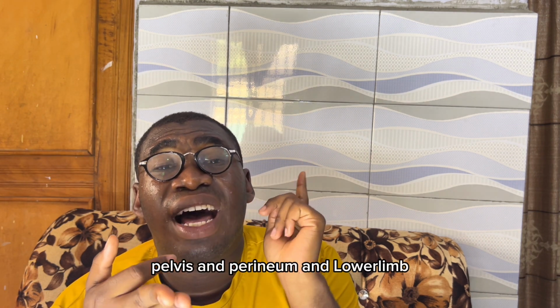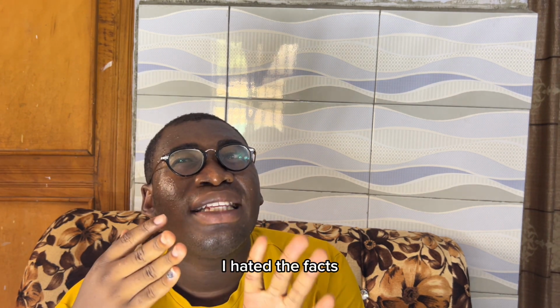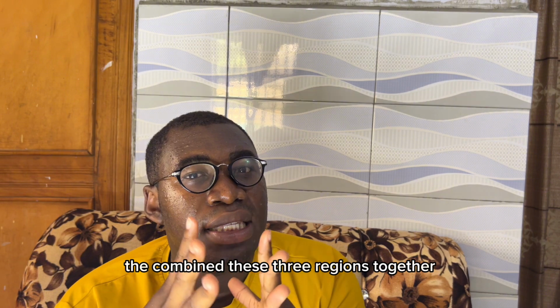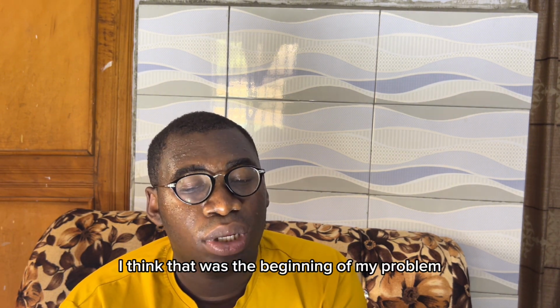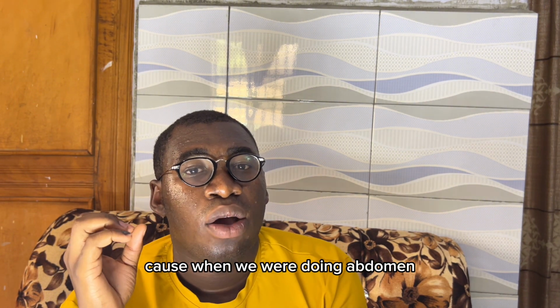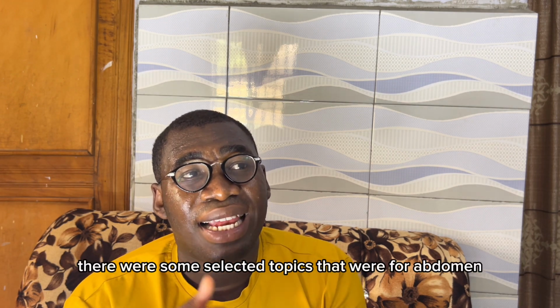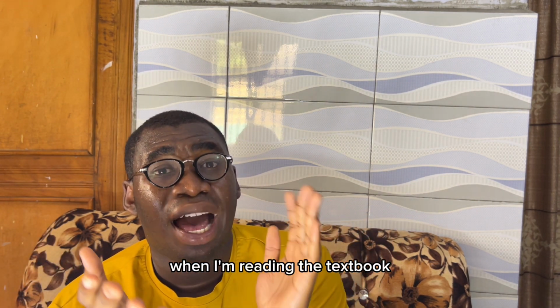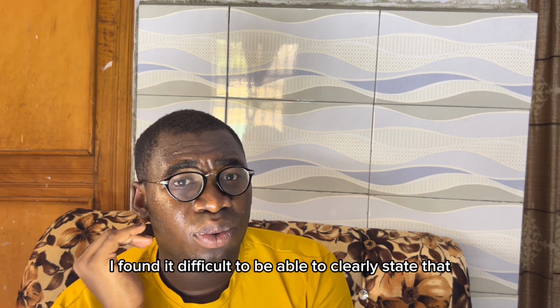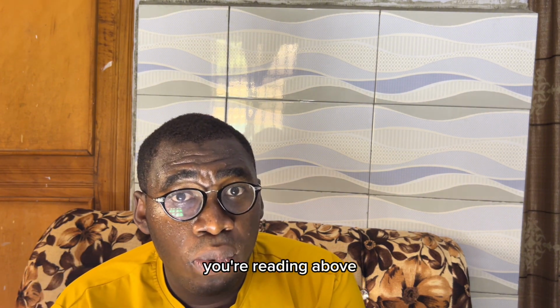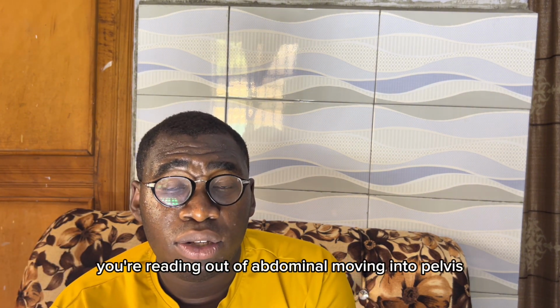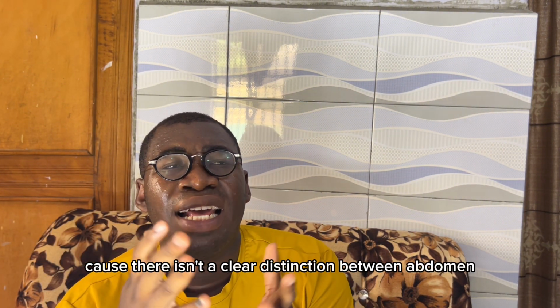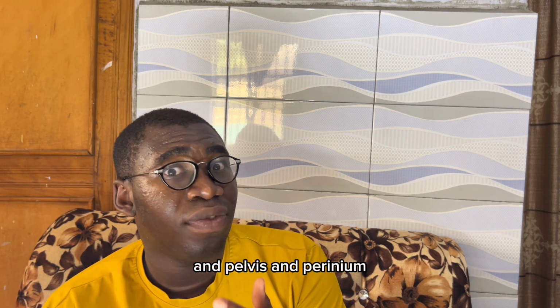Abdomen, pelvis and perineum, and lower limb. I hated the fact they combined these three regions together. I think that was the beginning of my problem, because when we were doing abdomen, there were some selected topics for abdomen, but when I'm reading the textbook, I found it difficult to clearly state that now you're reading out of abdomen and moving into pelvis, because there isn't a clear distinction between abdomen and pelvis and perineum.